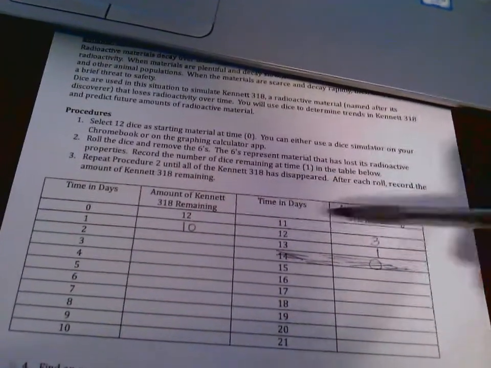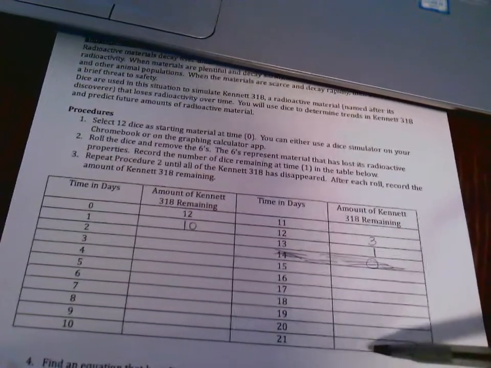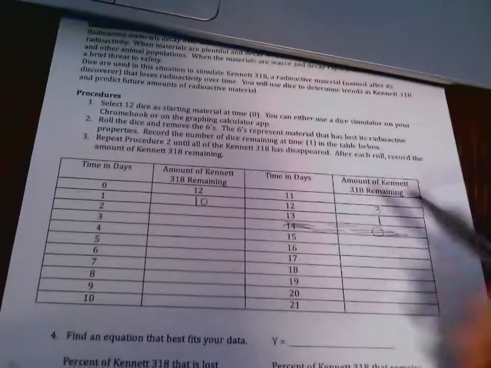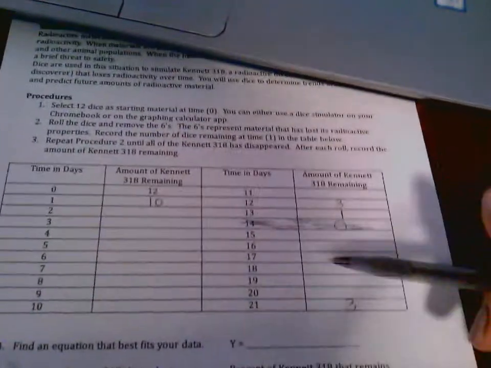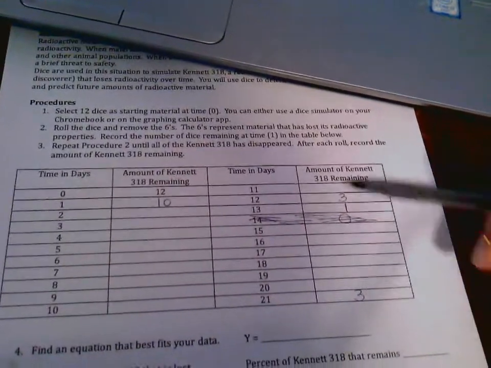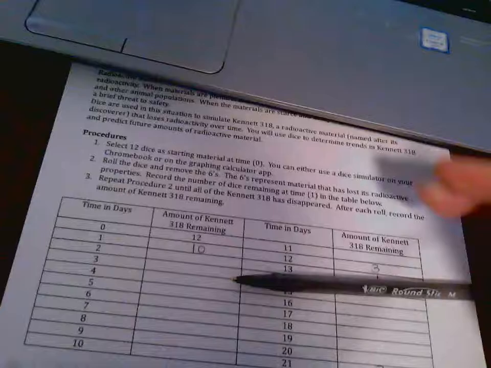So go until you're out of dice. If you have to keep going, just stop at 21. So like if you still have 3 dice left and you're at 21, just enter the data up through day 21 that you just still have 3. Don't enter 0. So wherever you get to, just go up to that point.